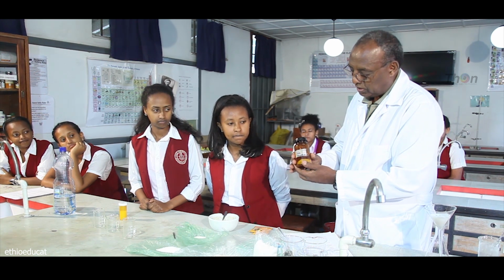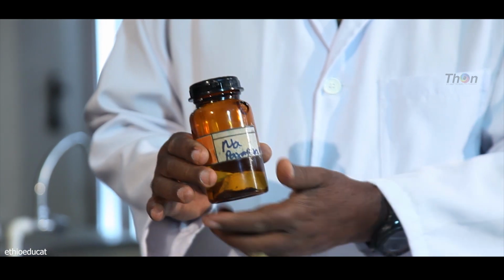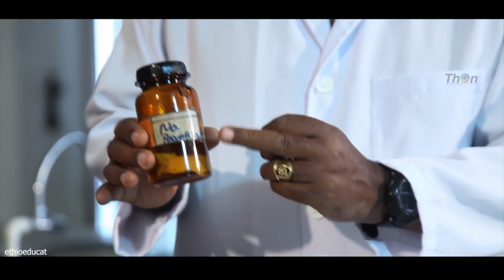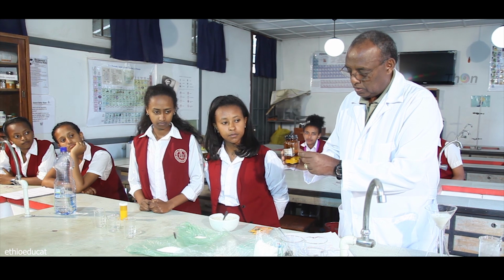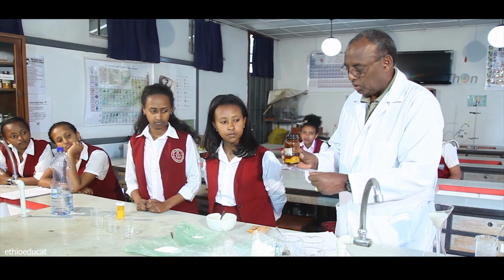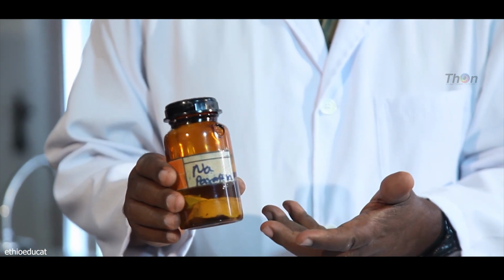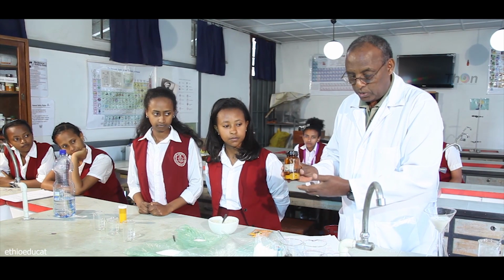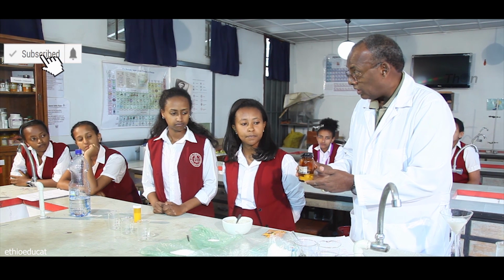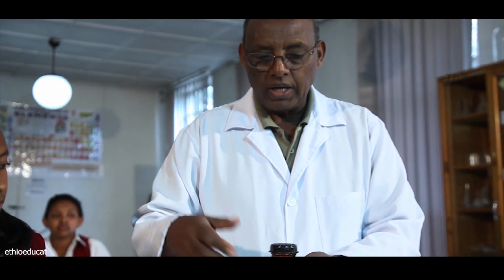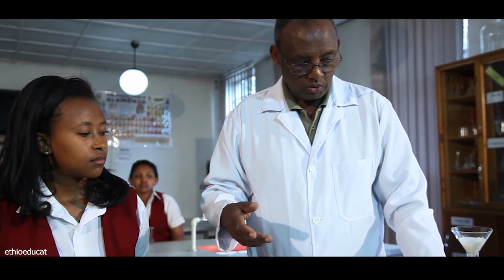This is not, of course, a physical process. We're going to see if sodium, which is kept under paraffin, we'll take just a piece of it, drop it into water and see what happens to it. From the outset, I would like to assure you it is not a physical process. It's a chemical reaction where sodium metal reacts with water to form sodium hydroxide and release hydrogen gas. We'll try to see if the gas really pops, which is the test for hydrogen.